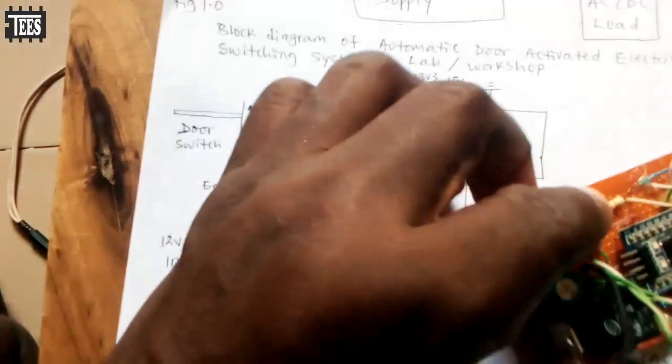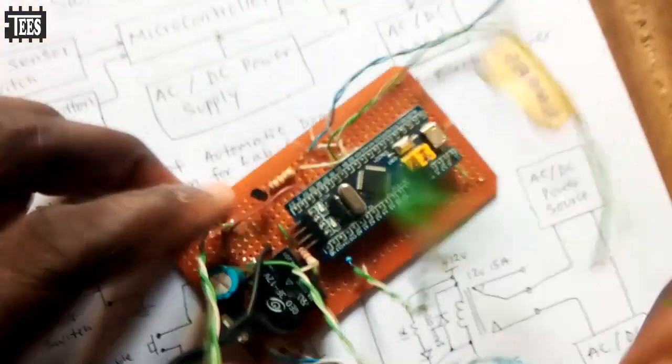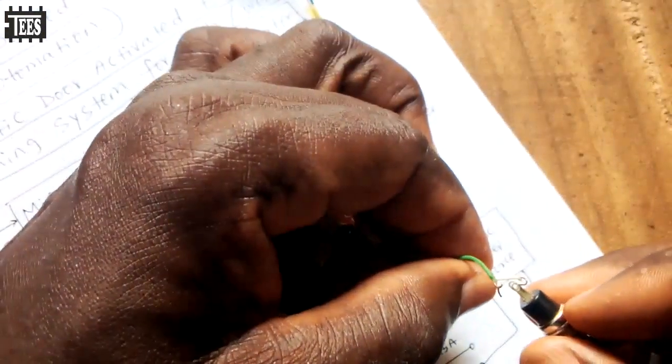So let me power it. I'm going to power it. Oh, my push button I've removed. Let me connect this quickly.